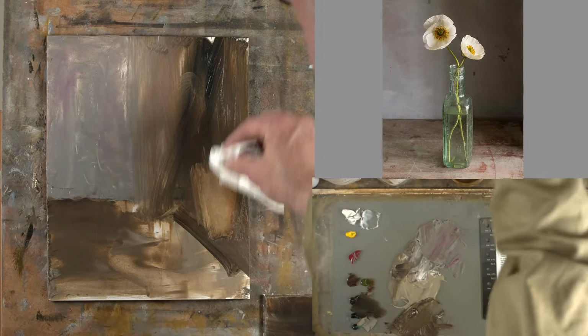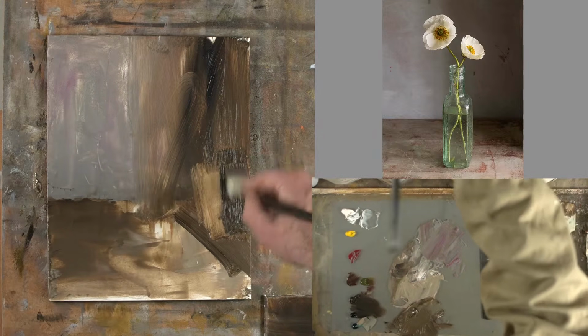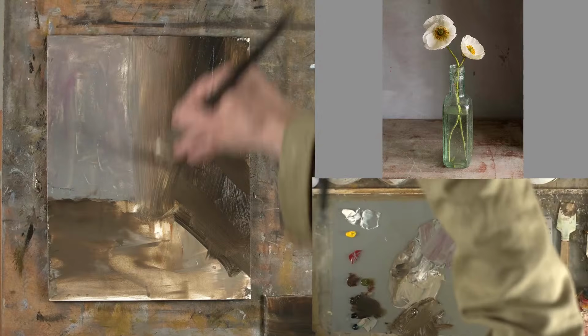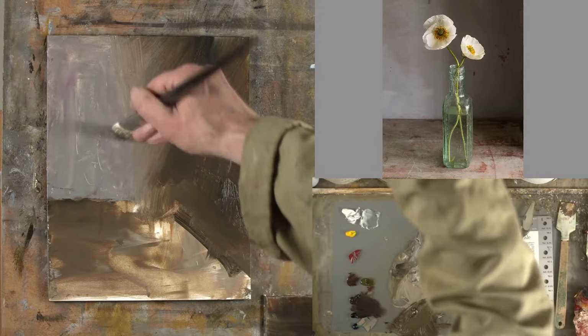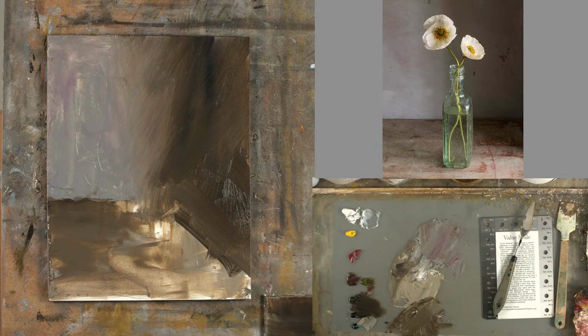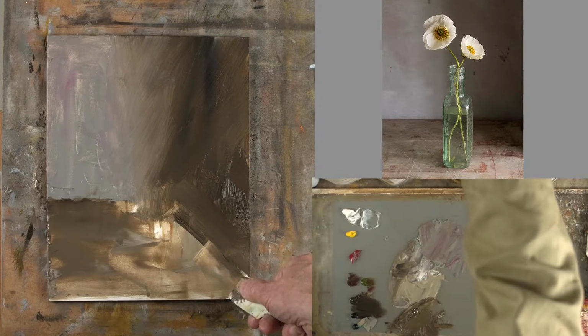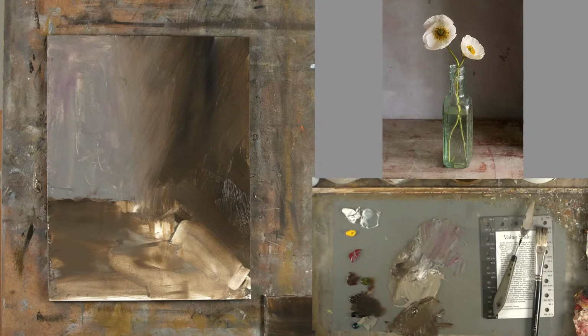I can't get dark enough now. This is not dark enough. I want to be darker. I am going to go darker. I changed my mind. As soon as it went down, I thought, nah, I don't like it. I want it to be darker. So I'm going down to probably about a 3, maybe a 2 or a 3 there.